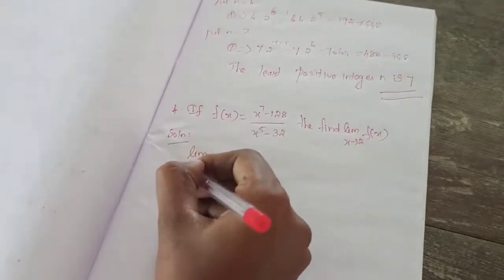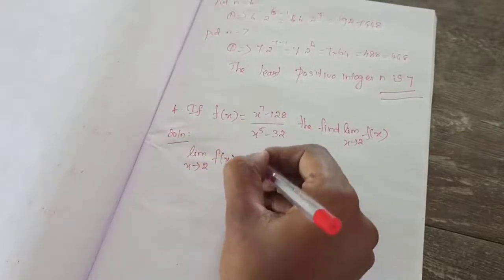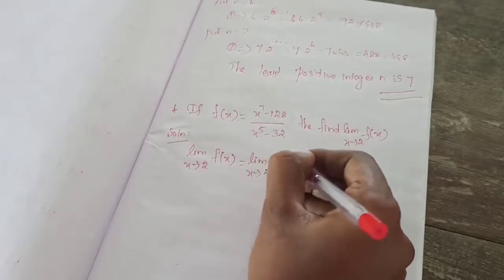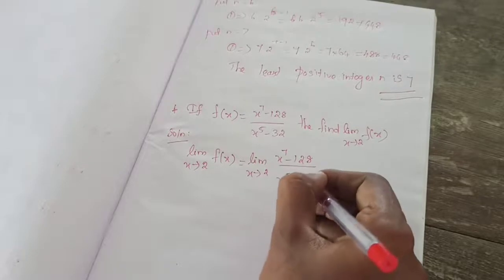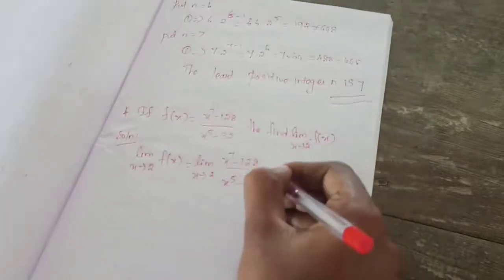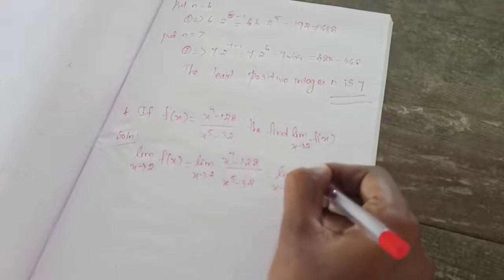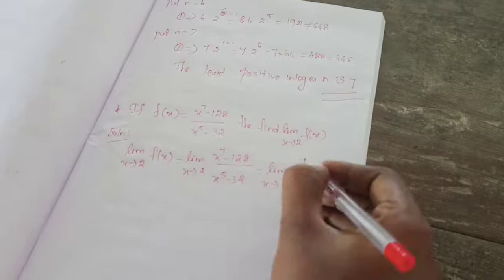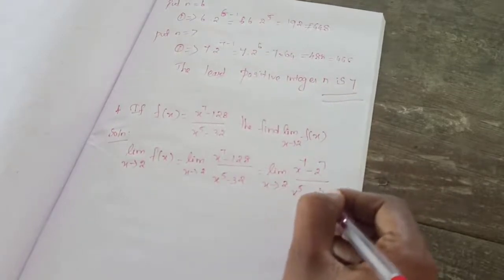Limit x tends to 2, f of x is equal to limit x tends to 2, x power 7 minus 128 divided by x power 5 minus 32. That's equal to limit x tends to 2, x power 7 minus, how will you write this as power 7? 2 power 7. Same as that, x power 5 minus 2 power 5.